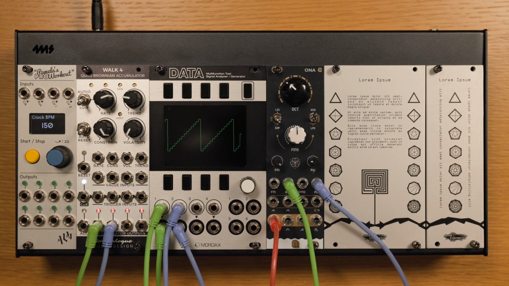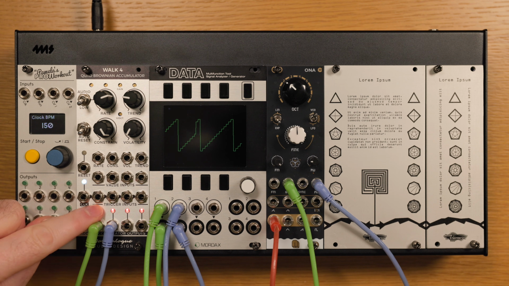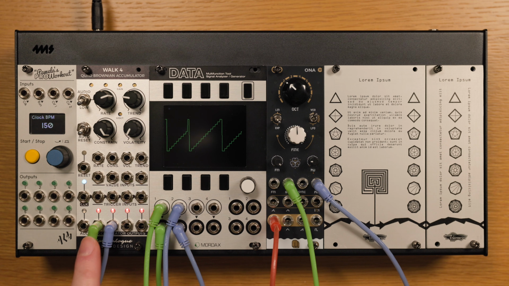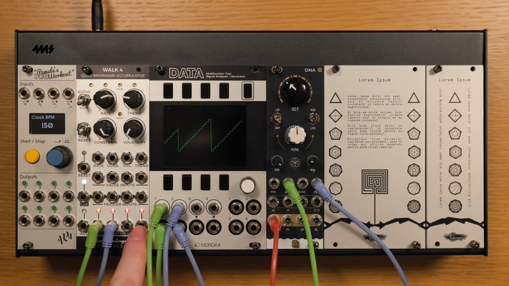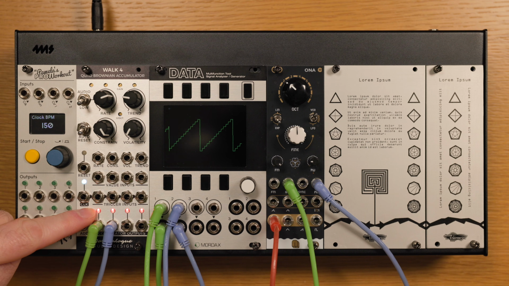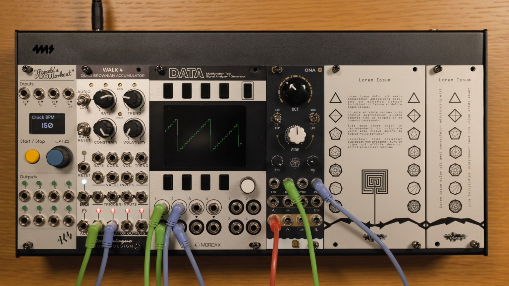An accumulator is a circuit that holds on to and remembers a voltage, and then you can add or subtract from that voltage to build it up or decrease it over time. Walk 4 has 4 accumulators, and those 4 accumulator outputs are available at the bottom with these 4 LEDs. The strength of the LED is the strength of the voltage coming out of that jack.